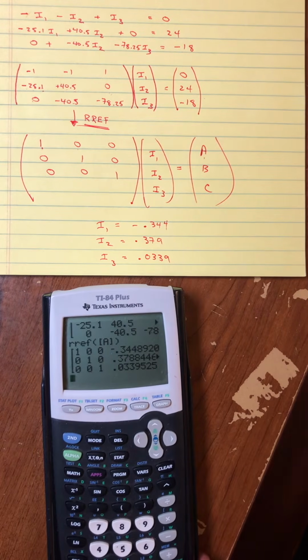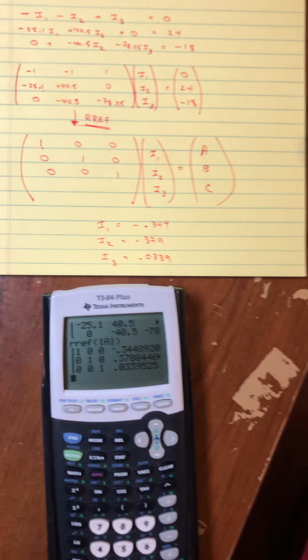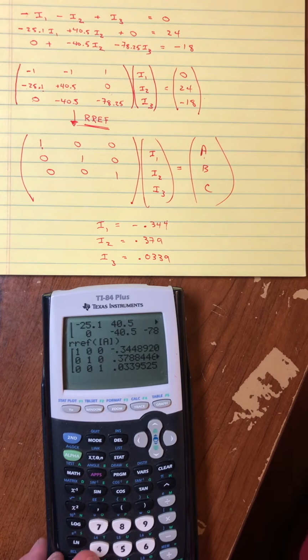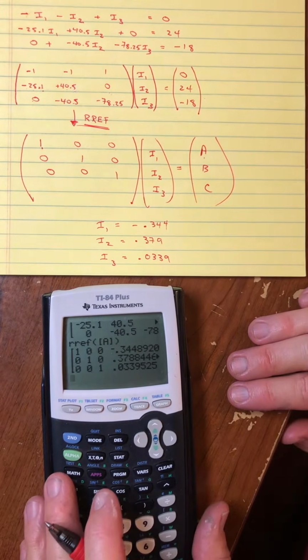Okay, so there it is, where the calculator did all the work. Although, first time doing it, it might seem like a lot of work putting in your matrix, and especially if you're not familiar with matrices and matrix operations. So maybe the algebra would have been better for me to go through. Maybe it would have been a little easier. But the calculator can be really powerful.